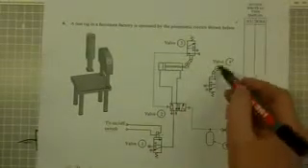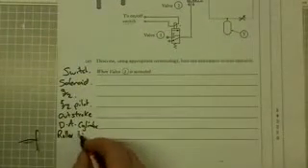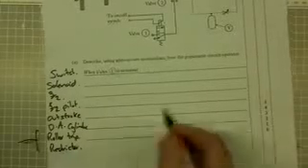When it's outstroked, it hits valve 4, and valve 4 is a roller trip. It allows pilot air to bleed through a restrictor into a reservoir.